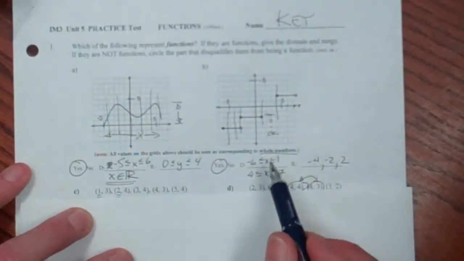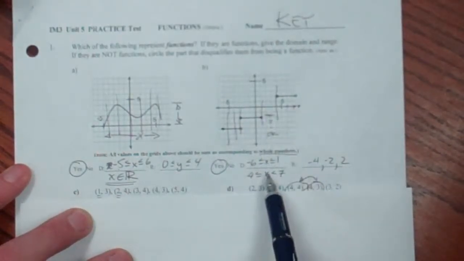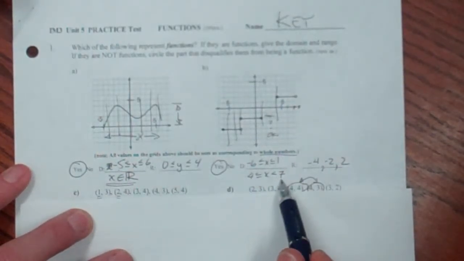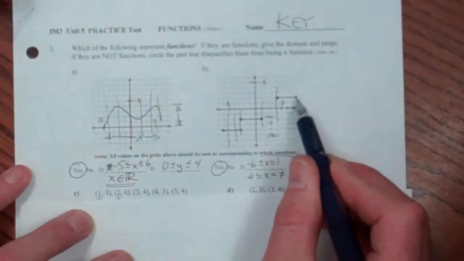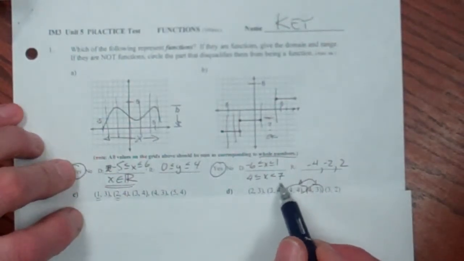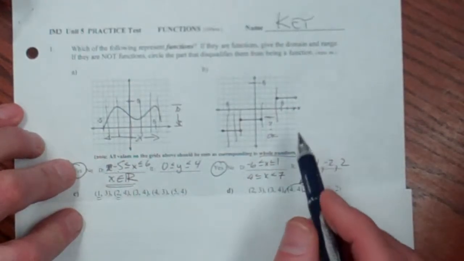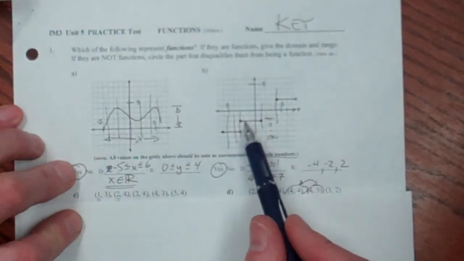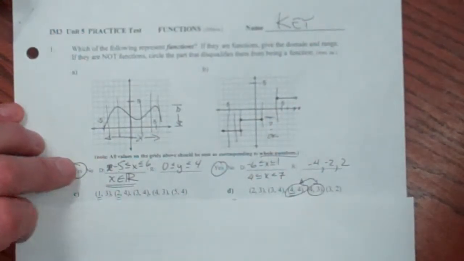So in this case, the domain is from -6 to +1, and from +4 it looks like up to +7. Notice that that's an open circle, so it's not equal to 7, but up to 7. And then the range is -4, -2, and +2. Those three values are the only possible outputs.